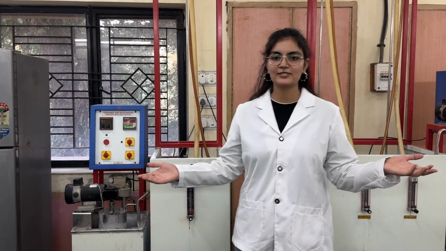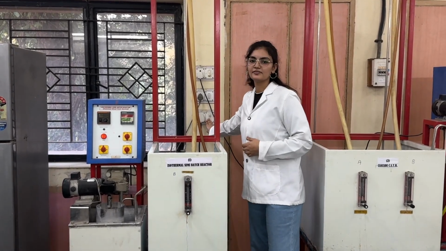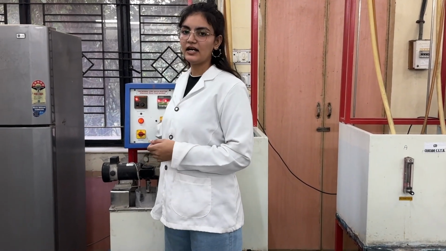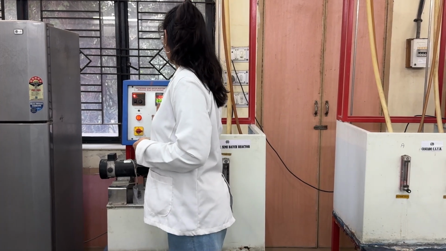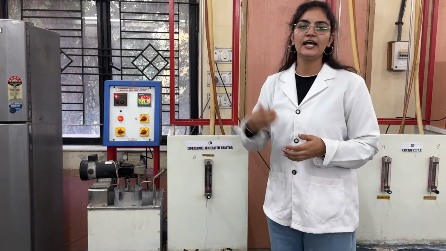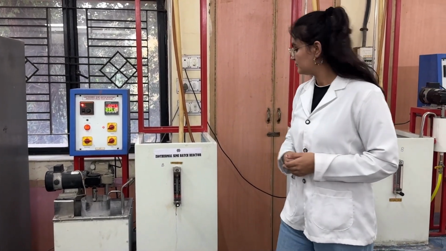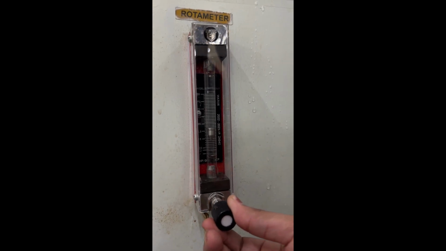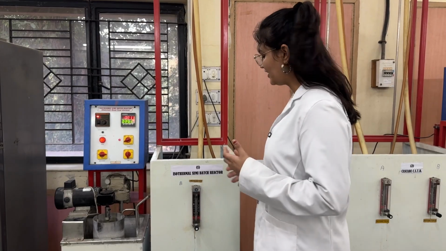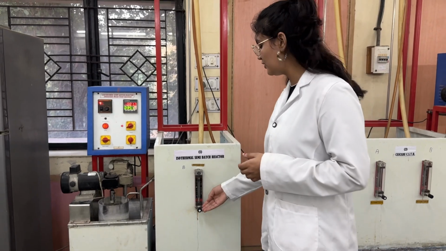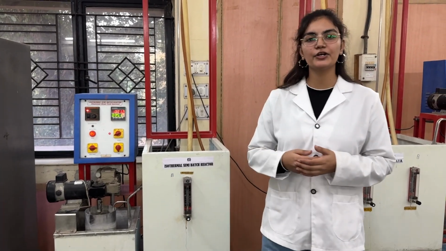Let's start the experiment. Switch on the main. Then let's start the heater and set the temperature at 45 degrees. Switch on the pump and the ethyl acetate starts flowing in the pipe. We can control the flow rate of ethyl acetate into the reactor by using the rotameter. The initial flow rate of the rotameter should be 0.